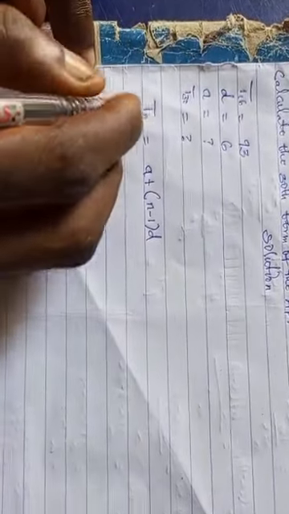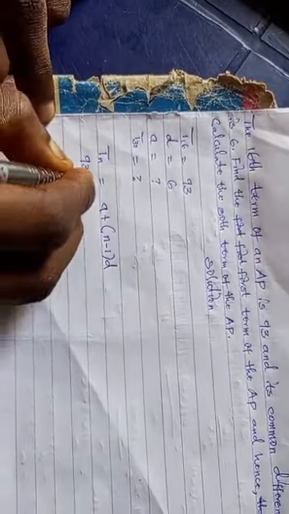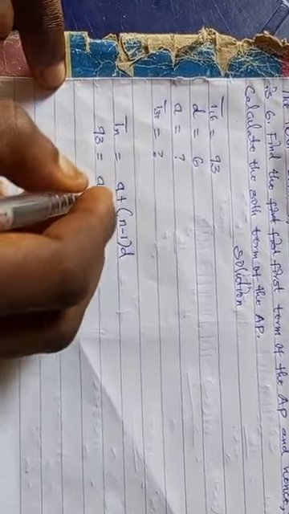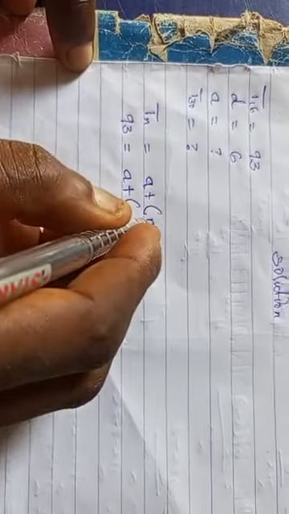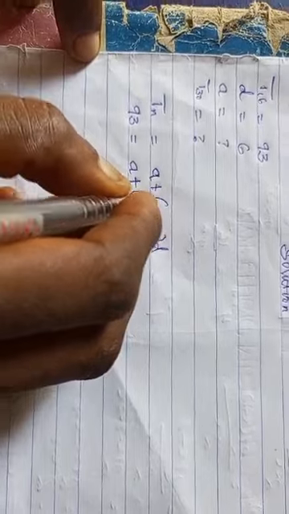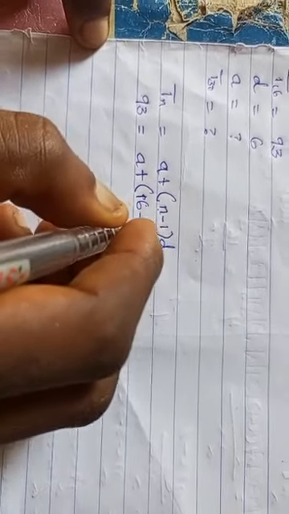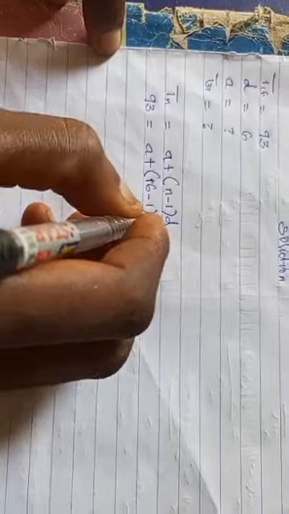The 16th term is given to be 93. So this is 93 equal to A, the first term, plus bracket open n minus 1, where n here stands for the 16th term, that is 16 minus 1, close the bracket, and the common difference here is 6.